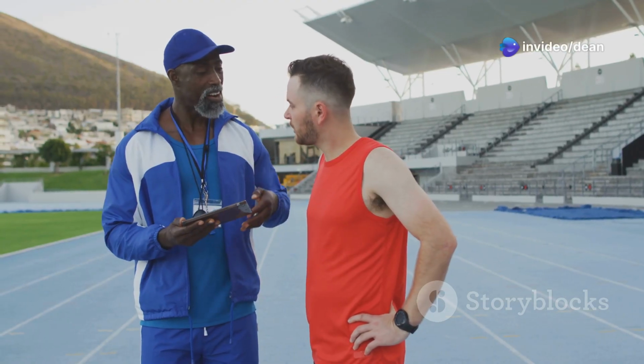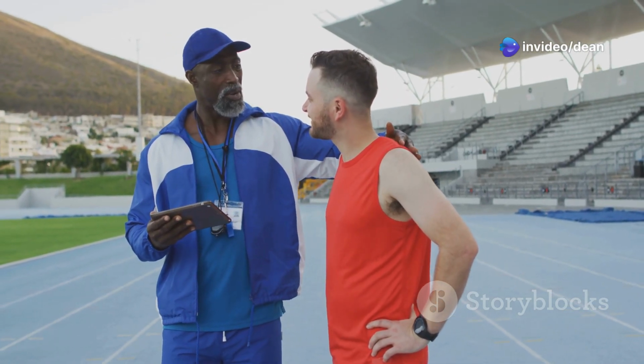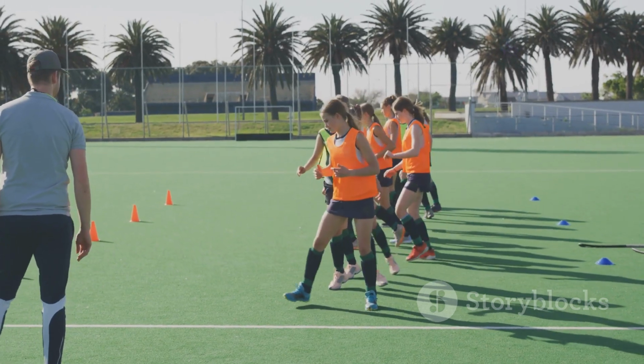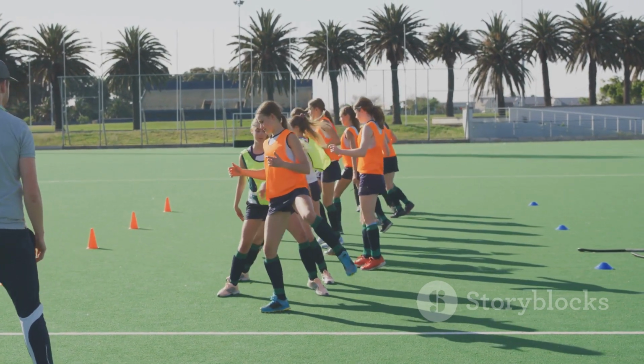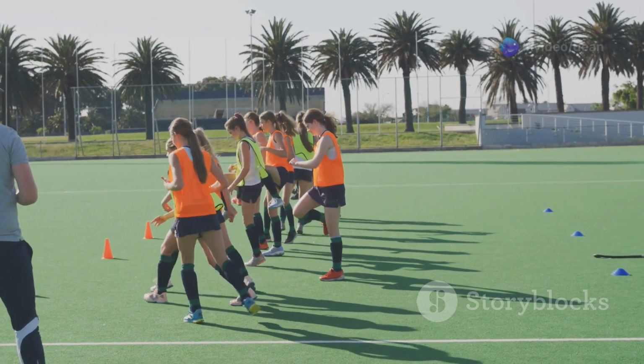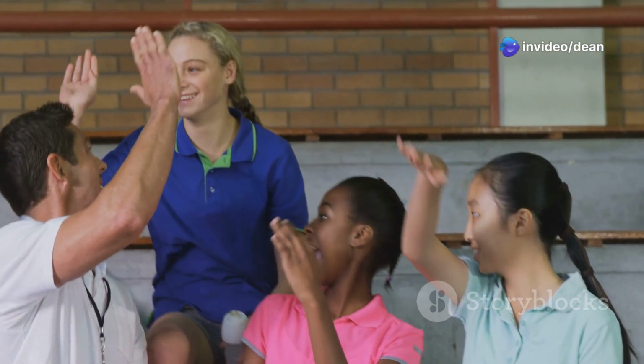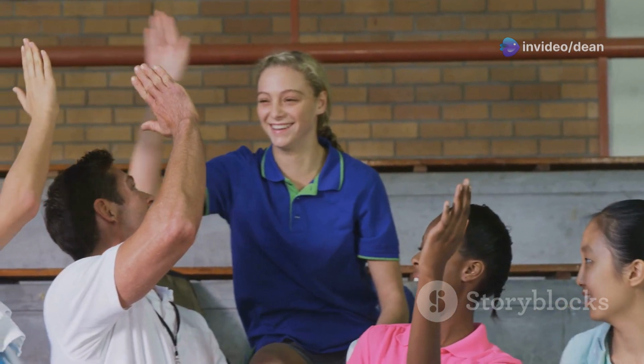Finally, the Knudson and Morrison model encourages a collaborative approach between coach and learner. By actively involving learners in the analysis and evaluation process, coaches foster a sense of ownership and responsibility for their own development. This shared understanding leads to greater motivation and ultimately better outcomes.